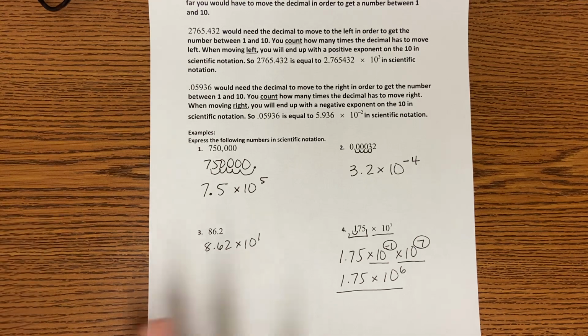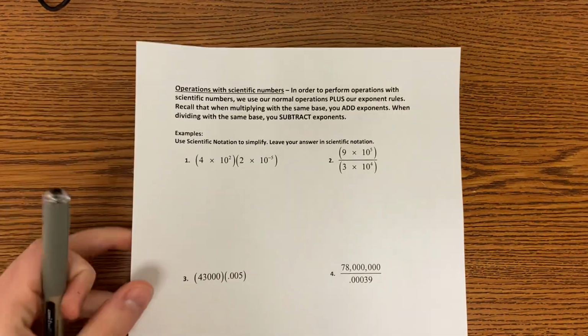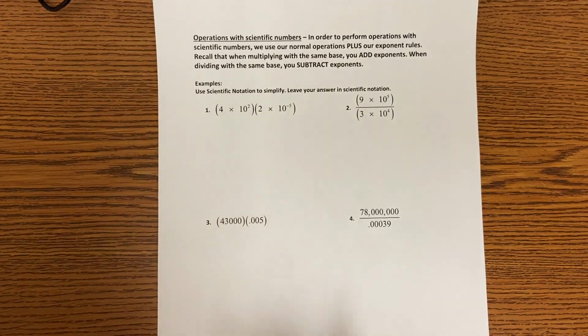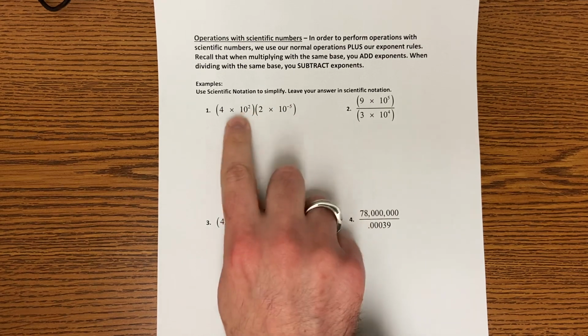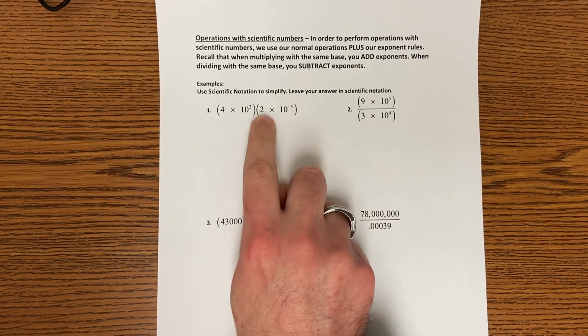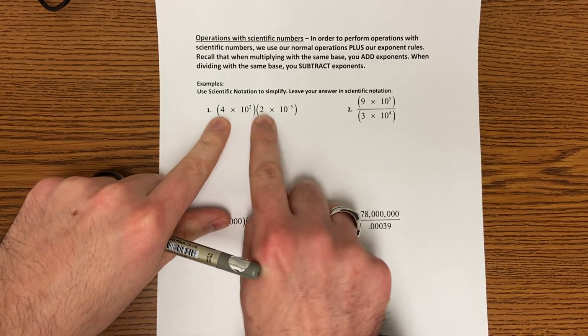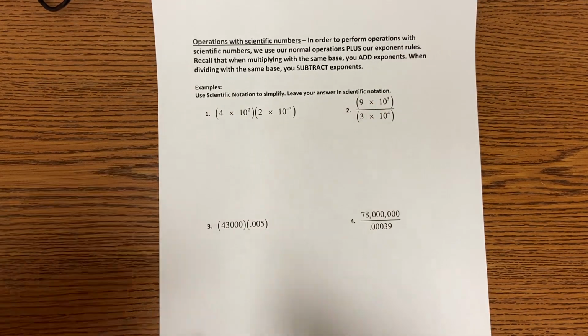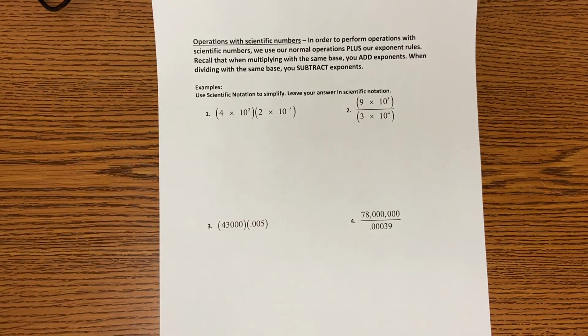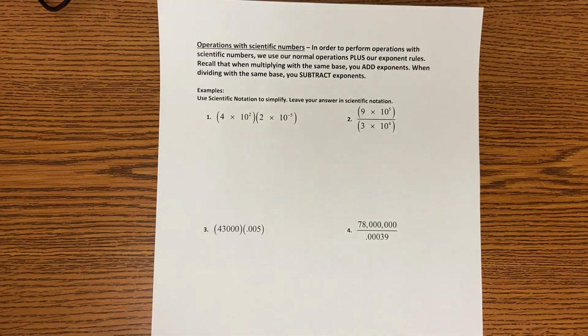Now we also have operations between numbers with scientific notation. It's going to work a little bit like operations in our exponential sections. If you're multiplying with the same base, you add exponents, and then you'll multiply the numbers in front. If you're dividing, you'll divide the numbers in front and subtract the exponents, and then convert as needed if it's not in proper scientific notation.